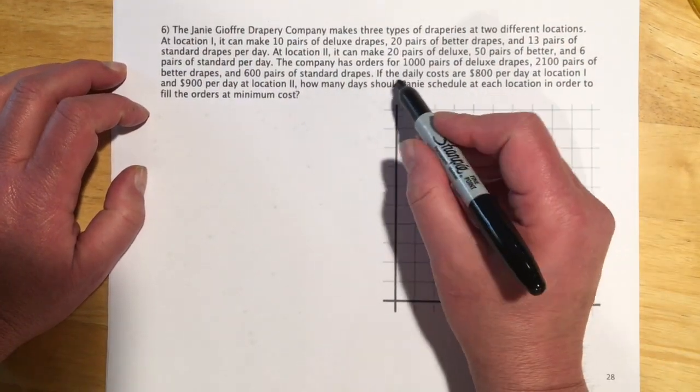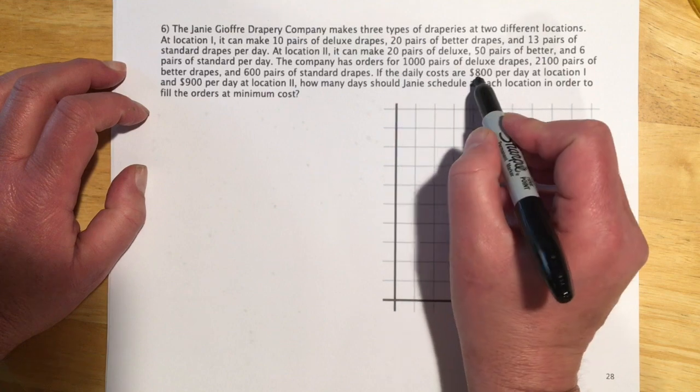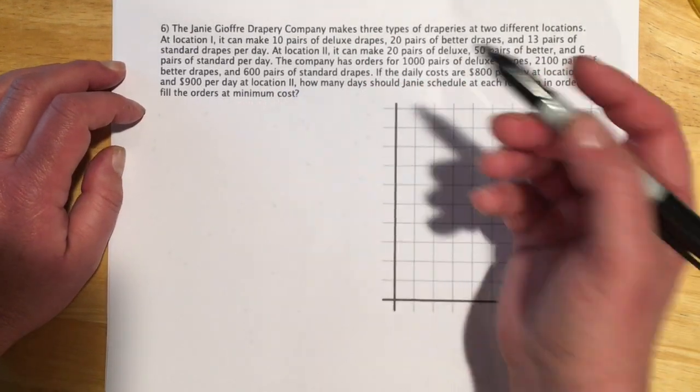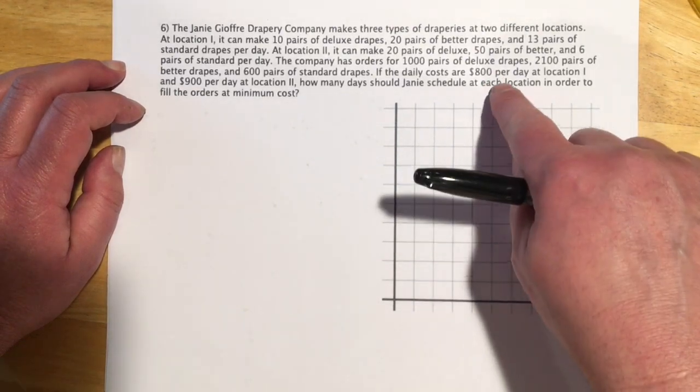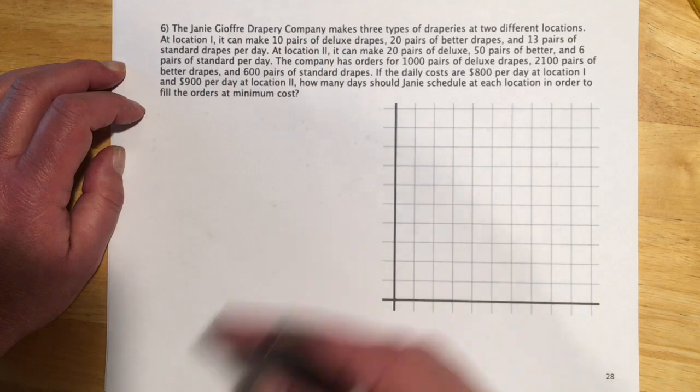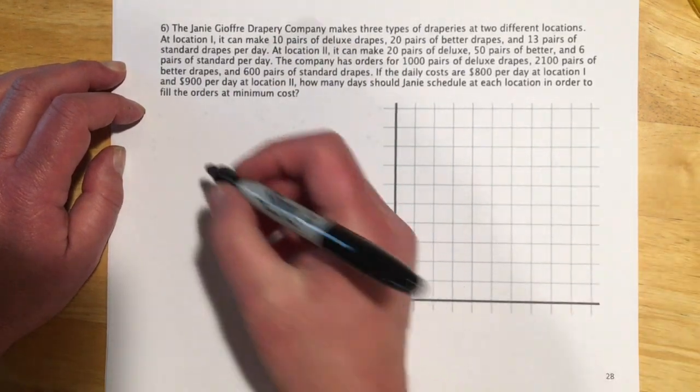The thing that kind of jumped out at me was in this last section, the daily costs are 800 at location 1, 900 at location 2. That makes me feel like that's gonna be my X and my Y, because 800 times X plus 900 times Y would give me my total cost.